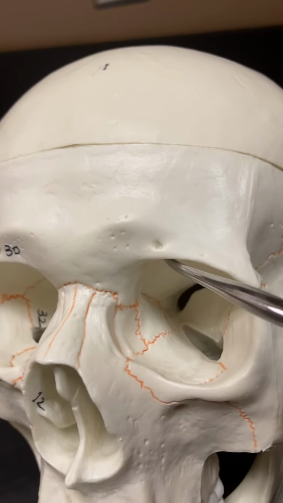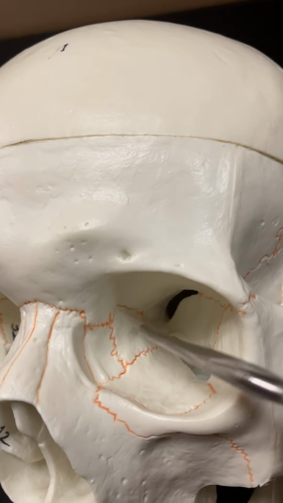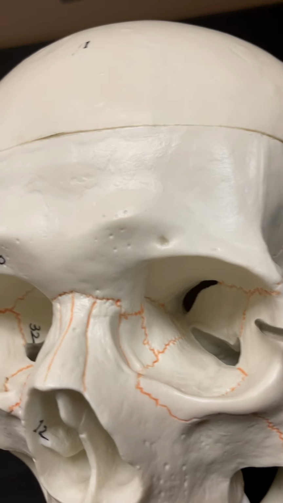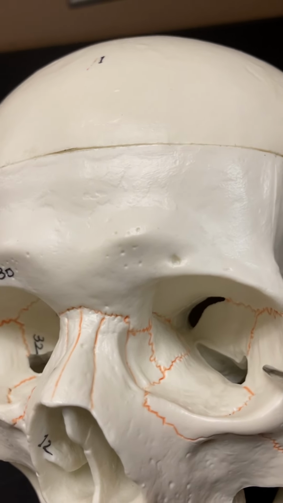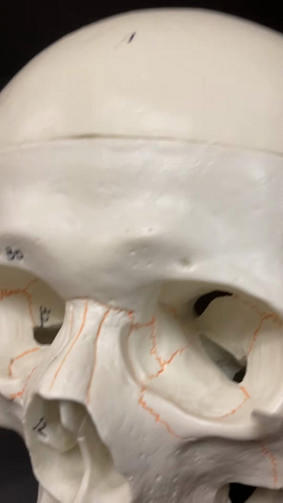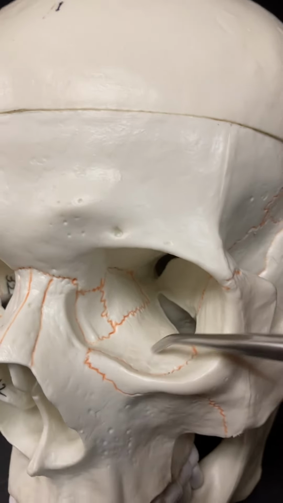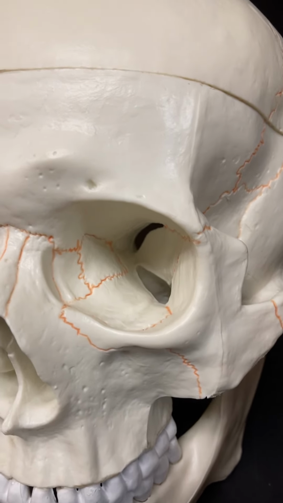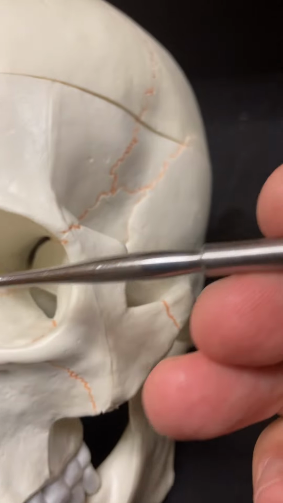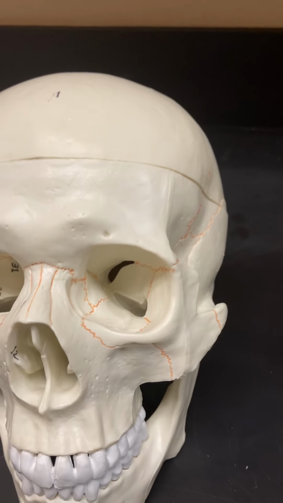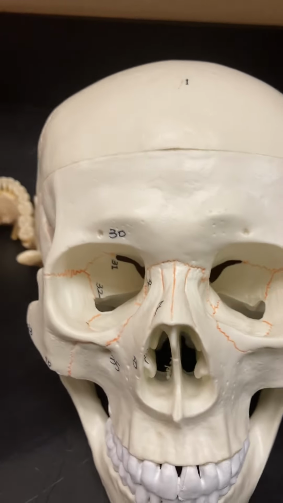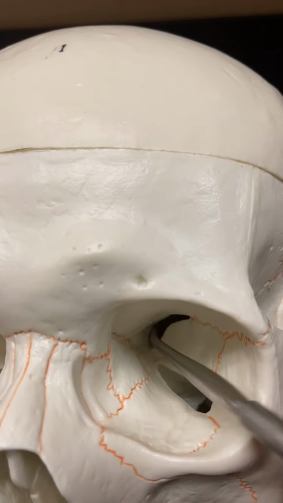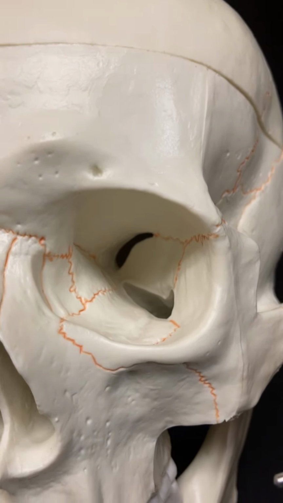Frontal bone, sphenoid bone. Here it looks like part of the zygomatic bone. Maxillary bone. Got the lacrimal bone there. We got the ethmoid bone in there as well. Look them up and see if you can. Now, this is interesting. We have a frame in the back here for the optic nerve to go back to the brain.